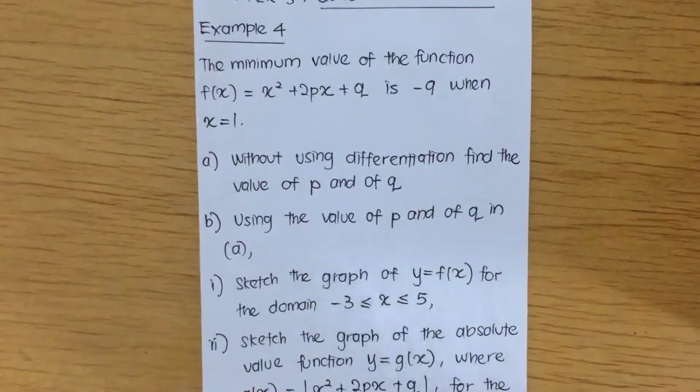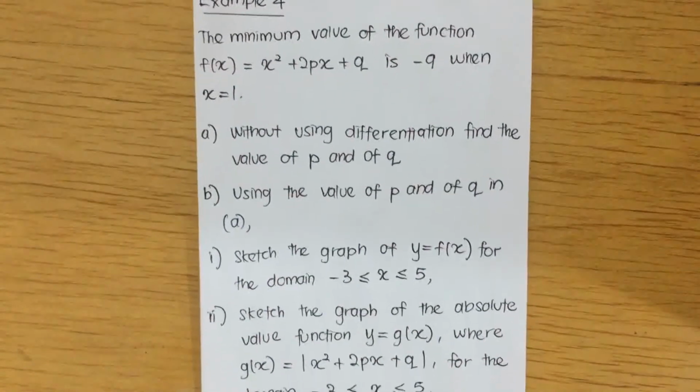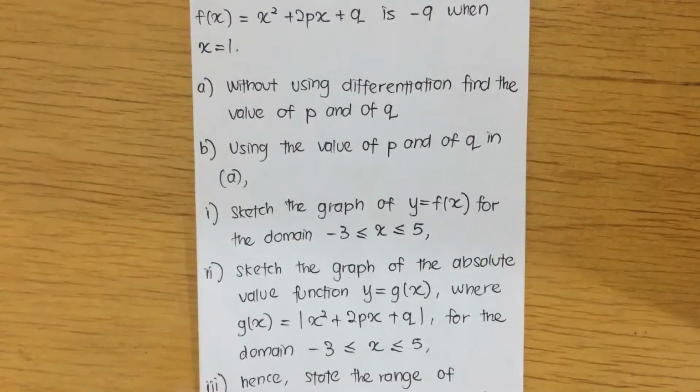For question part B, using the value of p and of q in A, sketch the graph of y = f(x) for the domain -3 ≤ x ≤ 5. So this is for question B part 1.